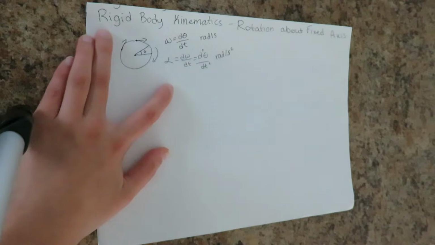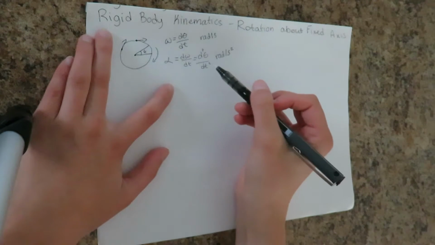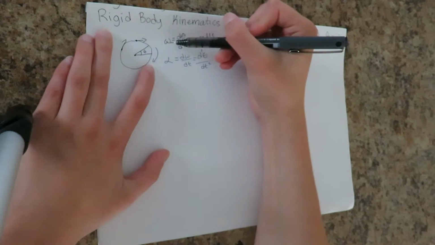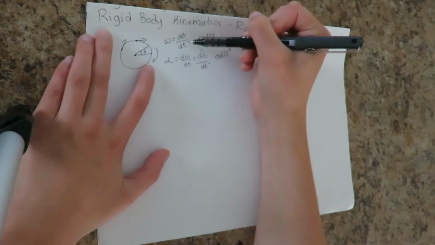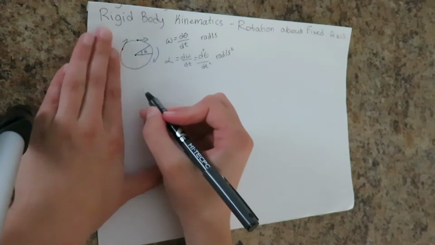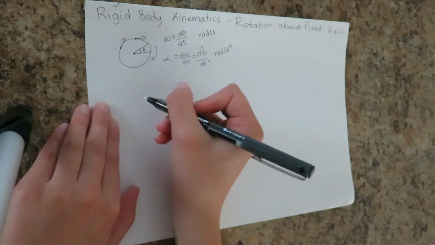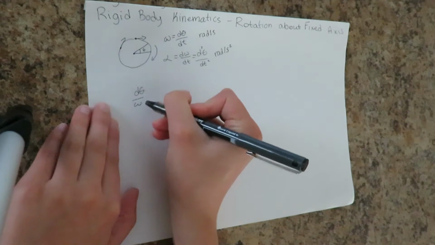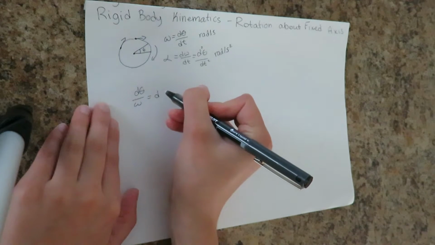An interesting thing that we can do by manipulating these equations is, as you see, the omega equation and the alpha equation both have dt in them. So that means you can solve for dt in both of these. If you solve for dt in the omega equation, you get d theta over omega is equal to dt.